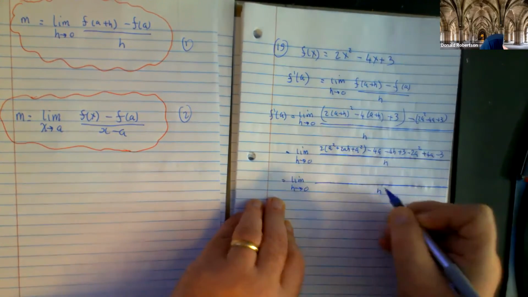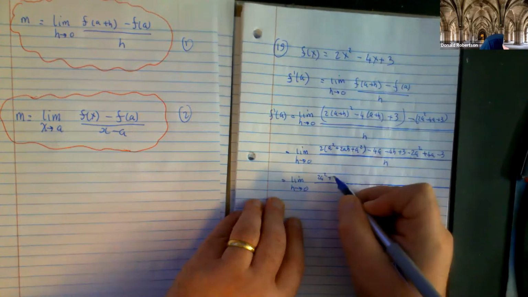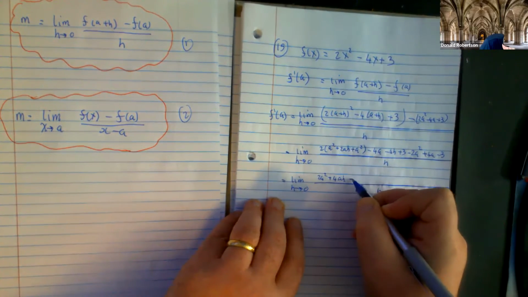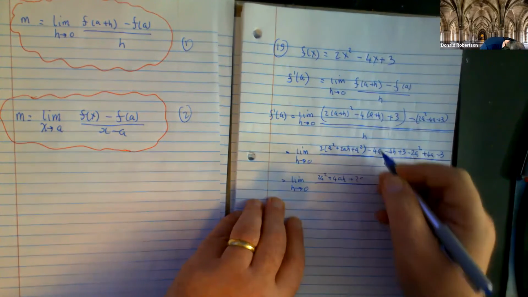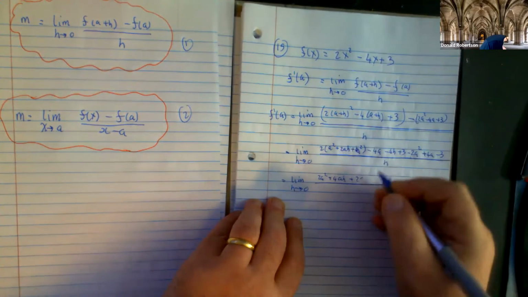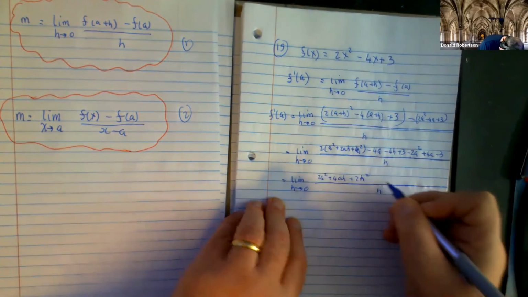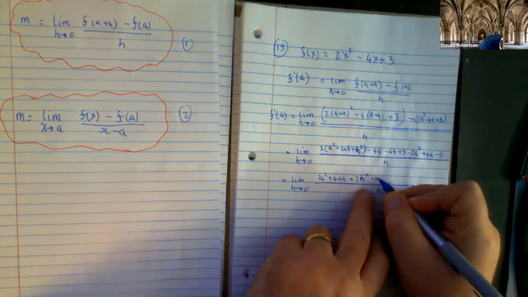Distribute the 2, you get 2a squared, 4ah, it's an h squared there, 2h squared, minus all the other stuff.